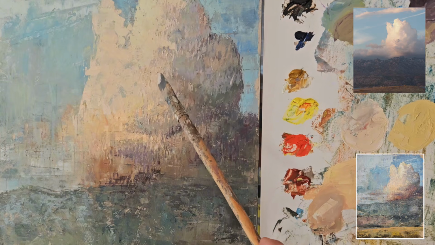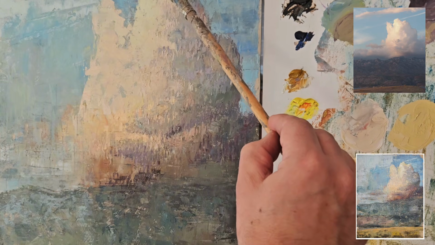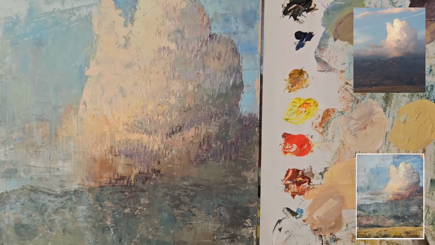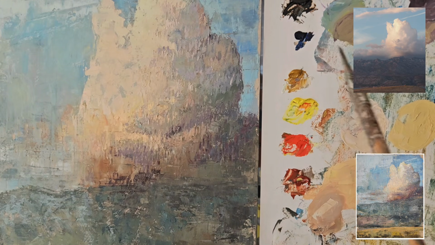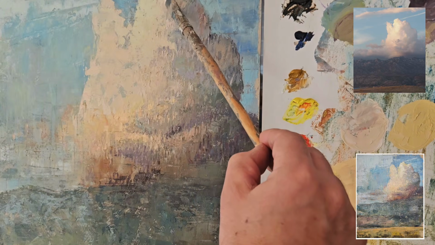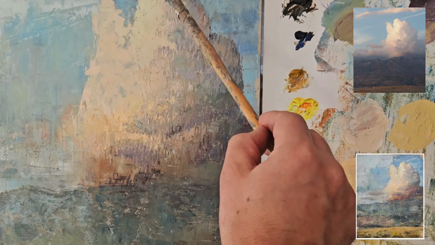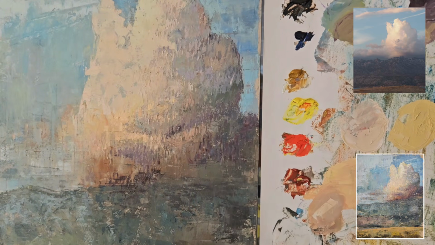But if you are intent on getting things much more representational, and if you want to step away from strictly having an abstract painting, there is no substitute for patience and evaluating color values and creating proper form. So the secret is obviously just put in the time.